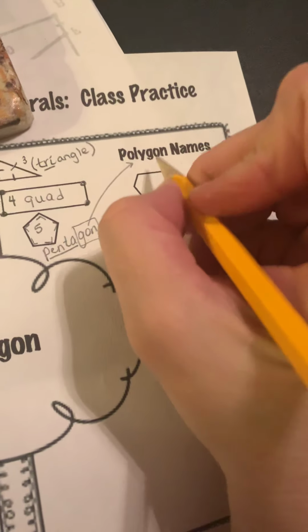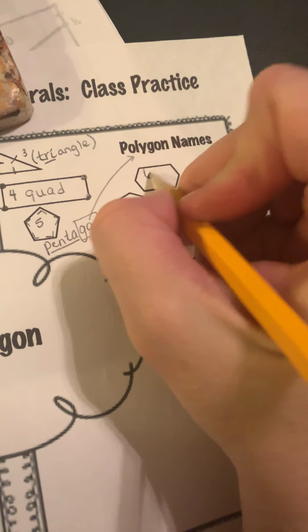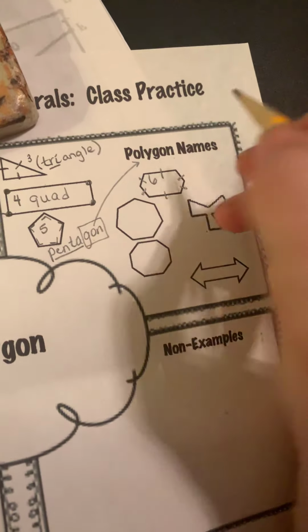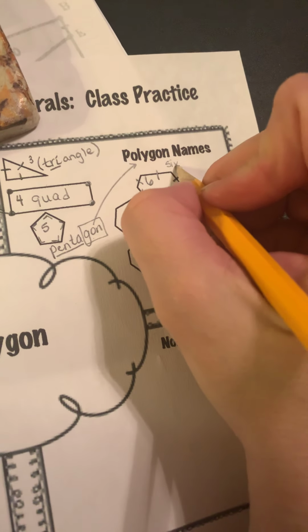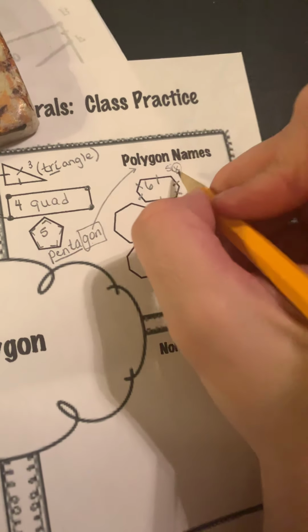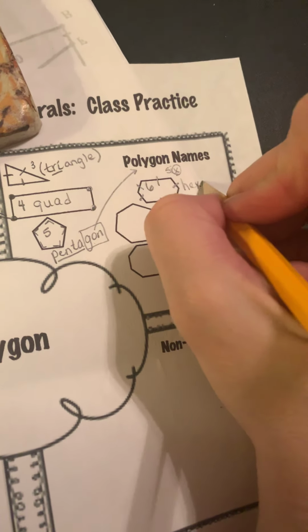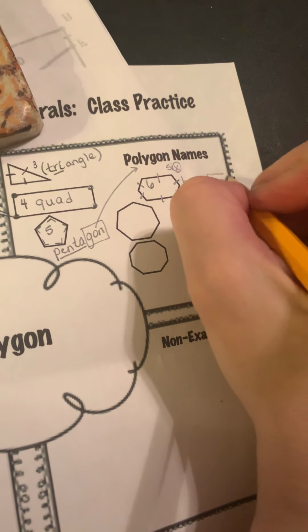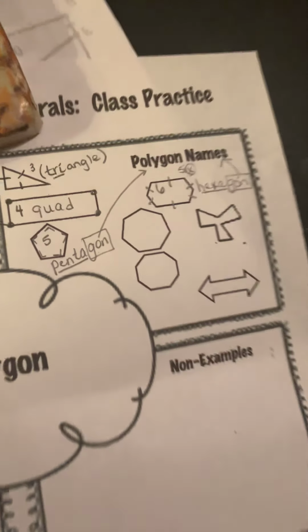All right. 6. If you have 1, 2, 3, 4, 5, 6 edges, how do you spell 6? S-I-X. Yeah, 6 is the one with the X in it. Hexa. Hexagon. Meaning I am a 6-sided polygon.